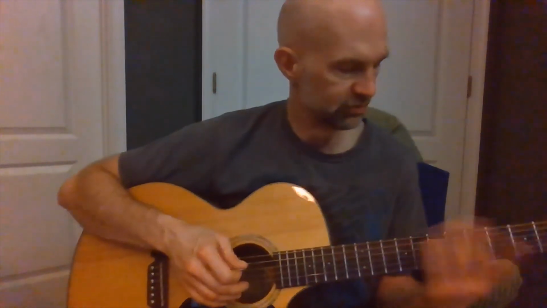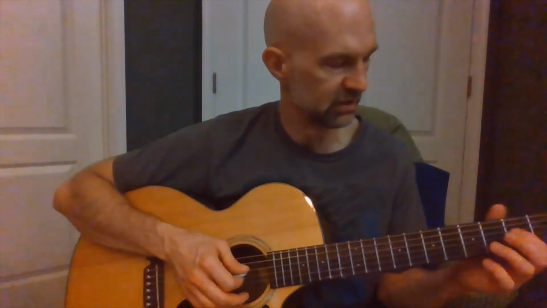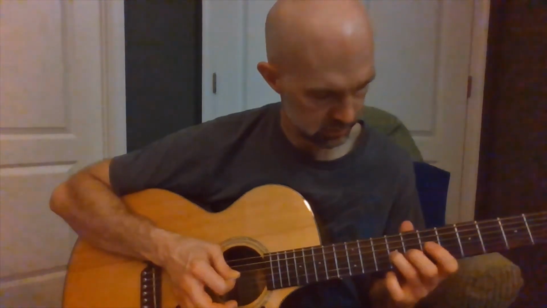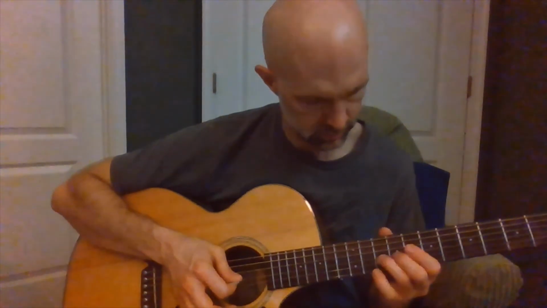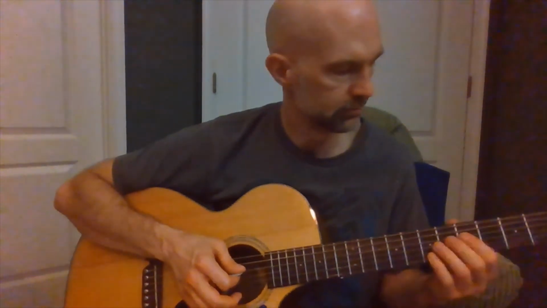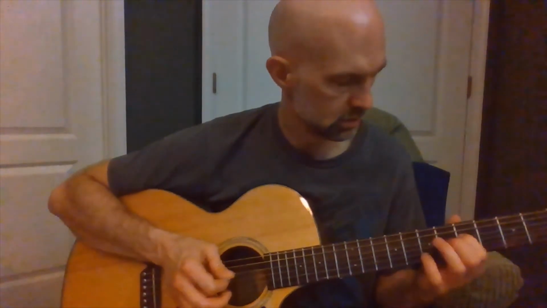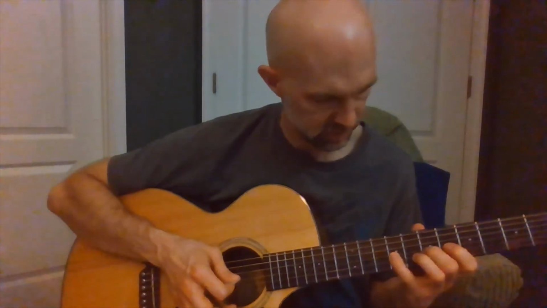Then you move into Mixolydian, which is the major scale but with a flatted 7th. You would have, there we go, the flat 7th to the root. And then you go to 2, 3, 4, 5, 6.